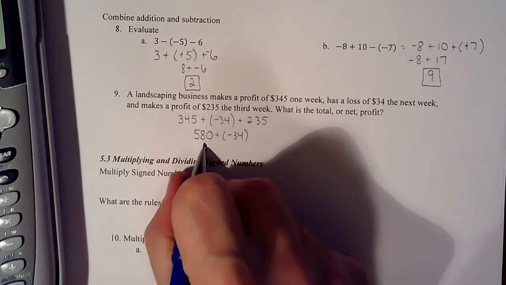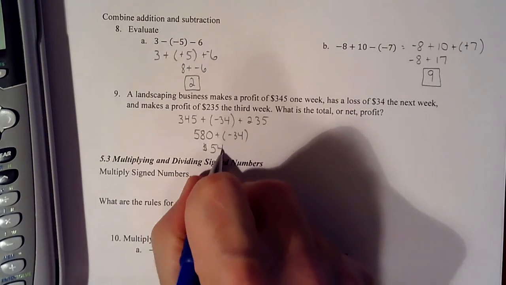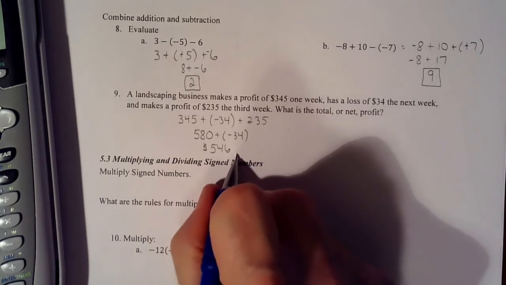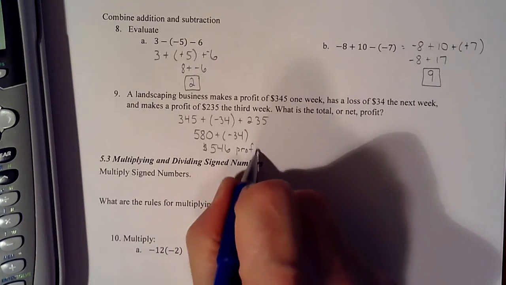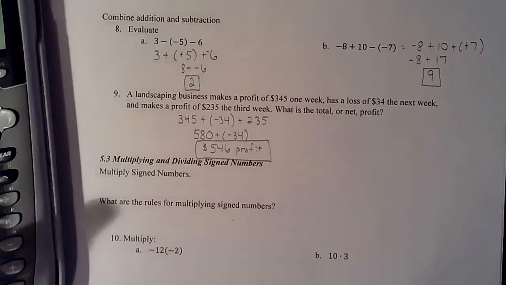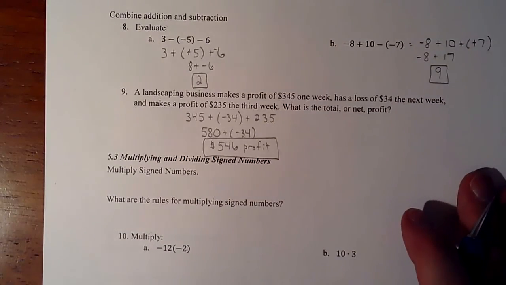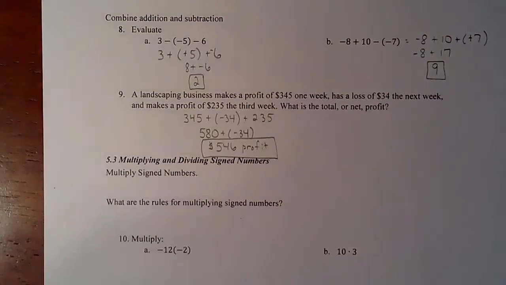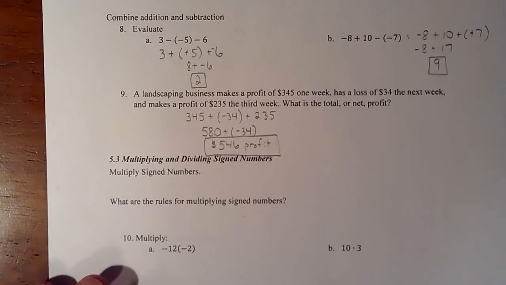So what was our profit? $546 for the 3 weeks. And that was subtracting, which actually none of it was subtracting. I adjusted every single one of those into addition by changing subtraction into adding the opposite. And that's it.